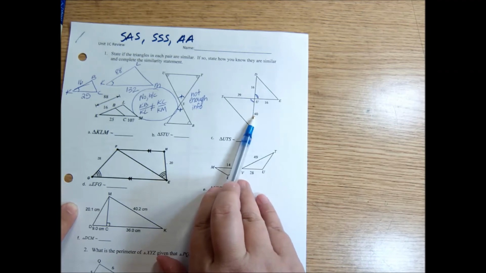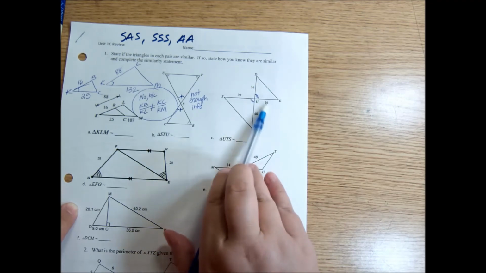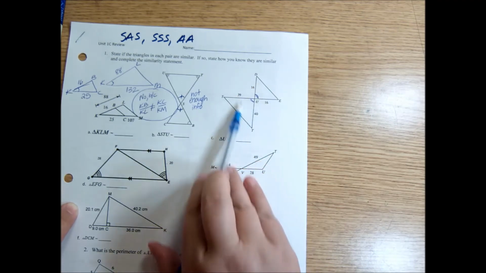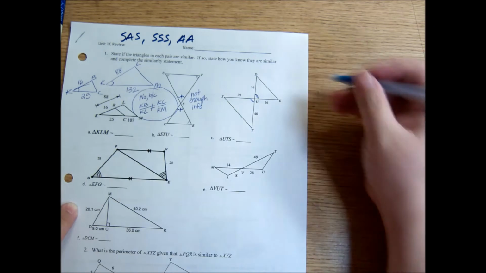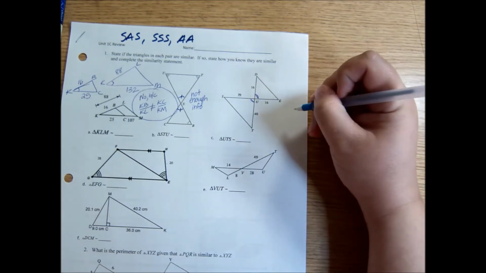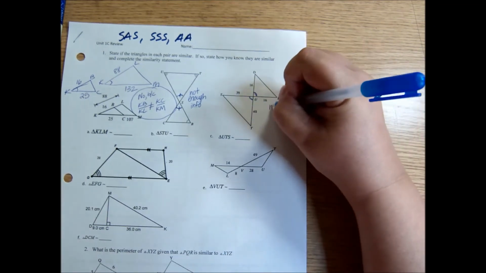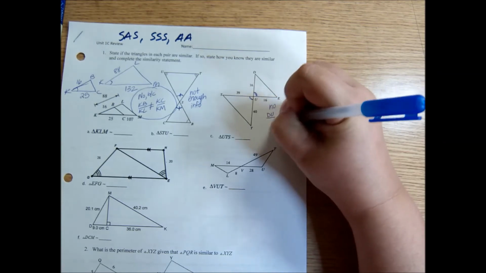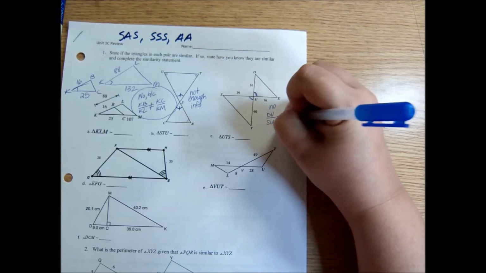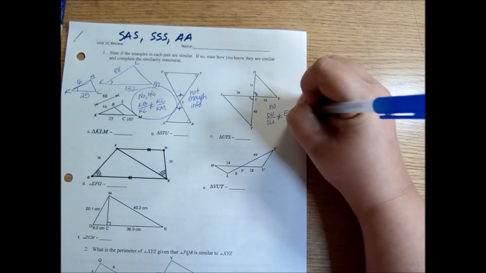You can kind of see that one at a glance because these two are the same here, but they're not the same here, so there's no way 16 over one number is going to be the same as 16 over a totally different number. So again, no, because DU over SU is not equal to EU over TU.